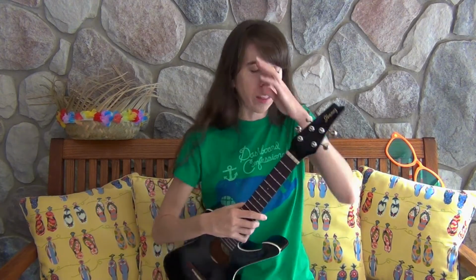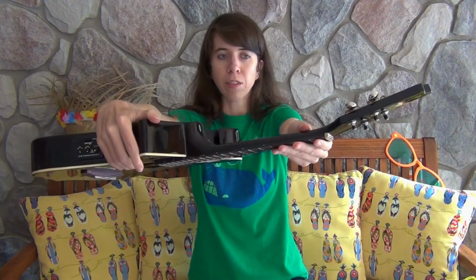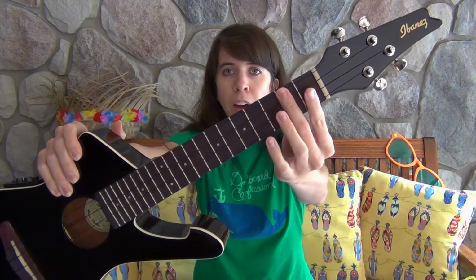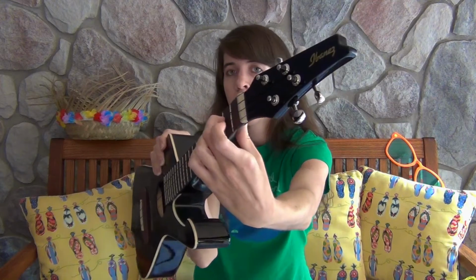When you play, again, I mentioned this in the last video, try and keep your thumb behind the second fret in the middle of the neck and curl your fingers and play with your fingertips. So my fingers are not flat, they are curled.